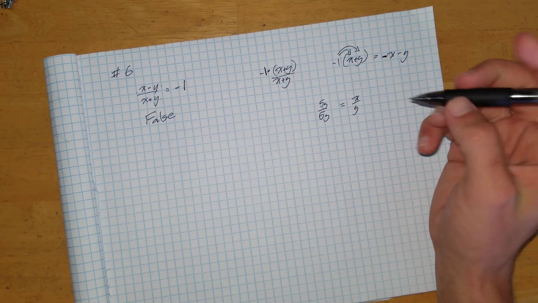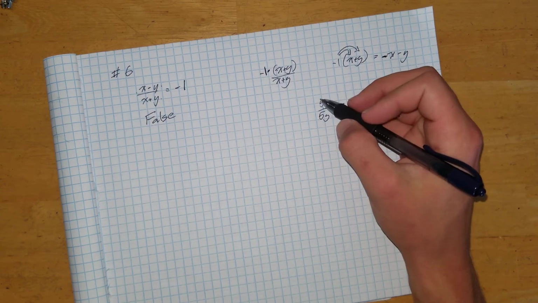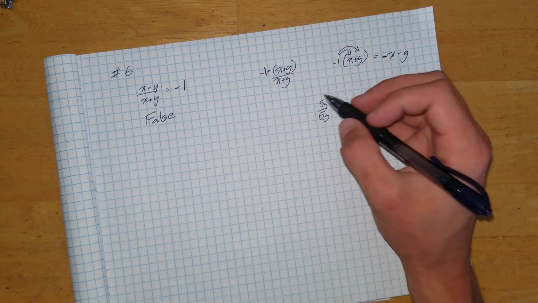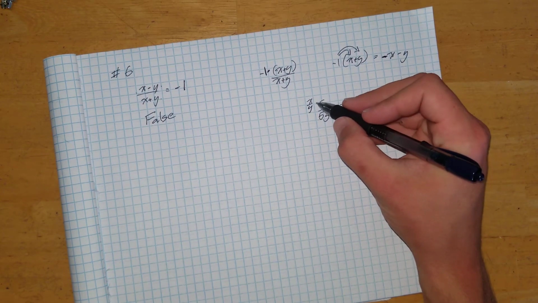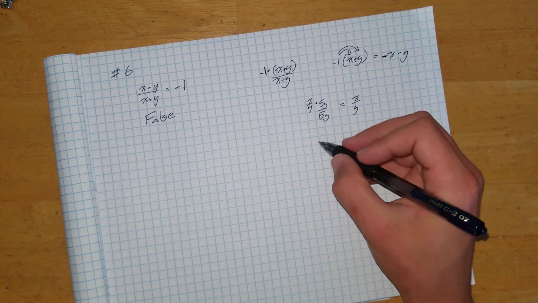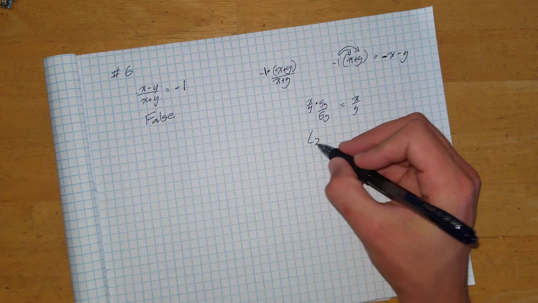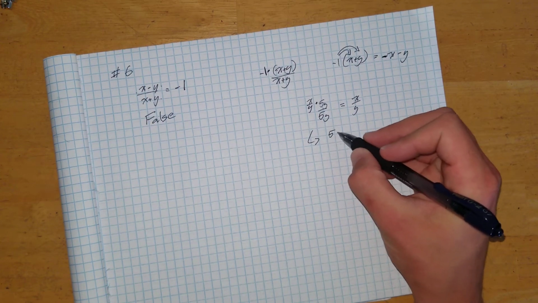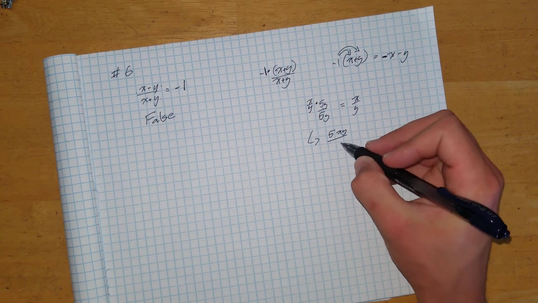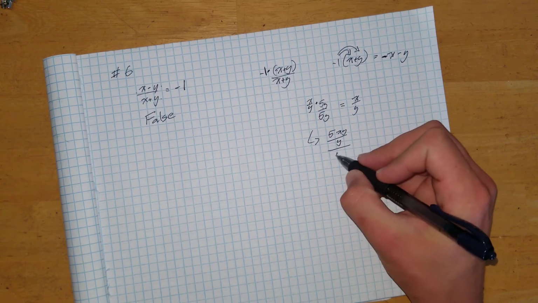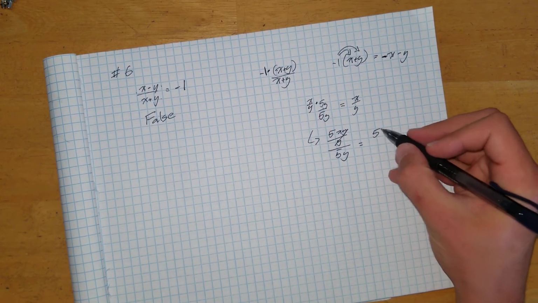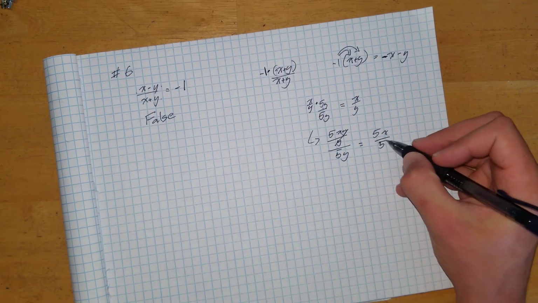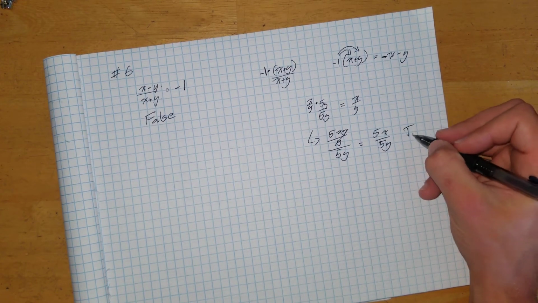I'm going to multiply it by x over y. So here I'm going to get 5xy over y over 5y, and I can cancel these out, which means I'm left with 5x over 5y. So that means it's true.